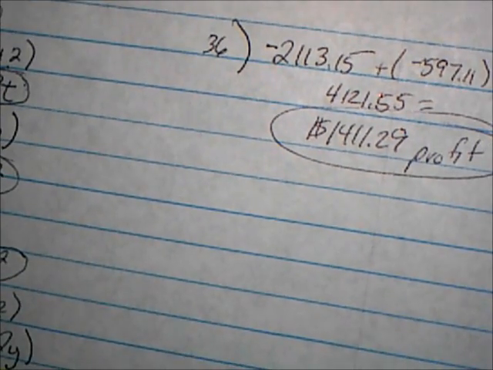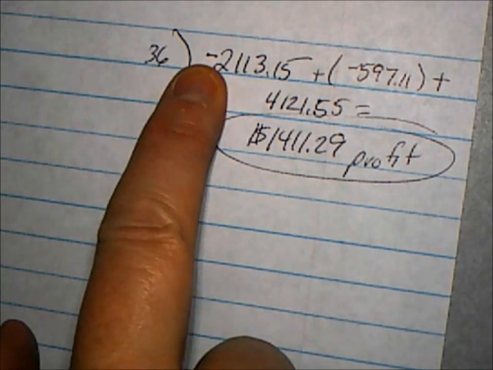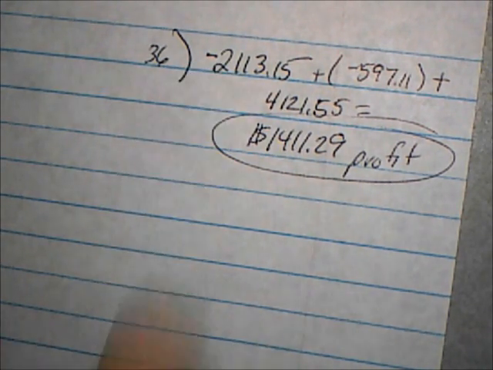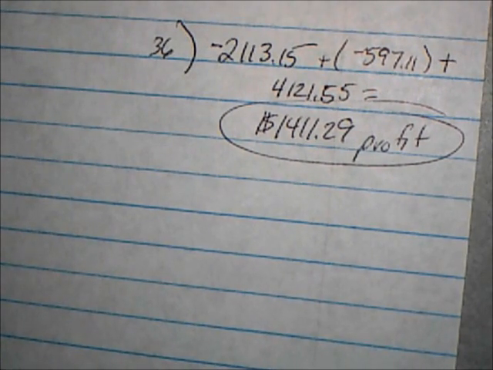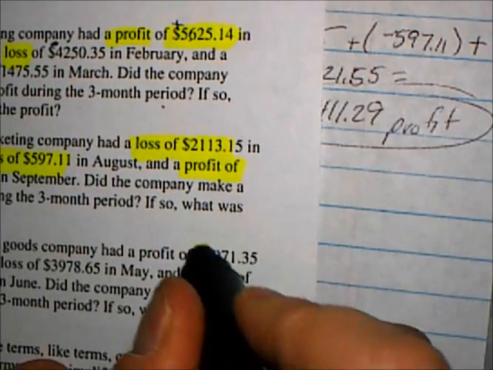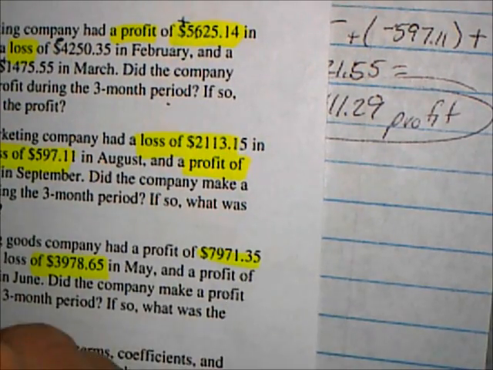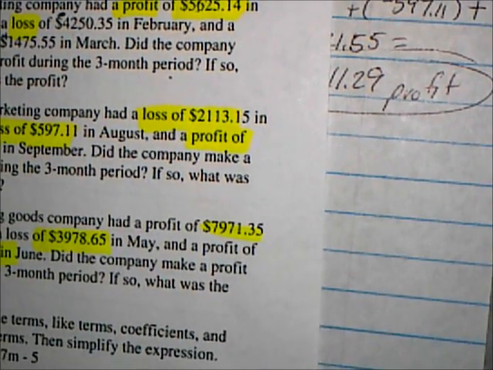So how'd you add? This one's a negative, yeah. Okay. Alright, 38. No, 37. The sporting goods company had a profit, so that means that's positive. A loss in April, which was negative, and a profit in the other one. So what are you going to do again?